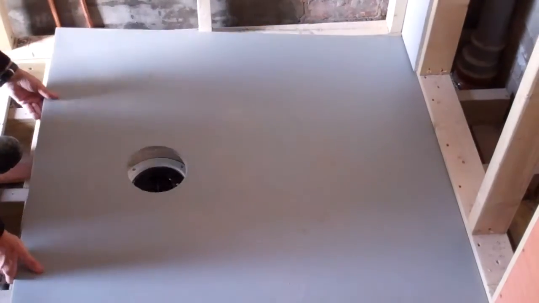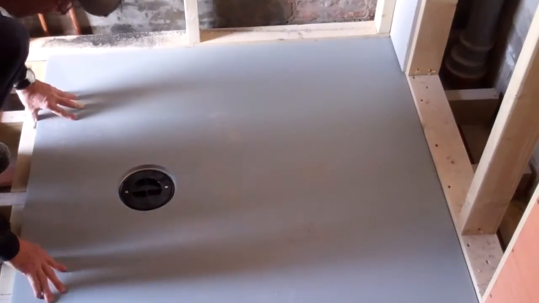Now with the waste fully installed, we can fit the Aquatechnic birch plywood shower tray former. It is very important that the shower tray former is level all around the edge, so check this with a spirit level.